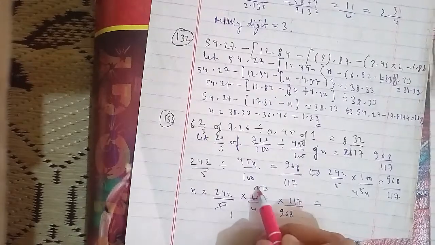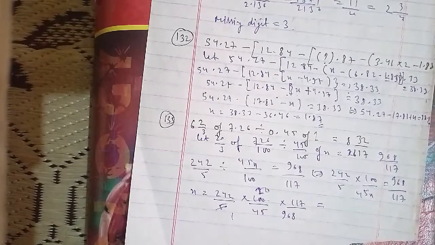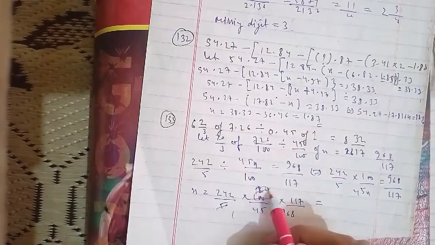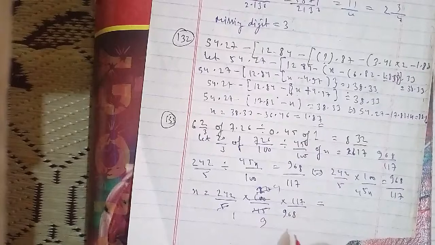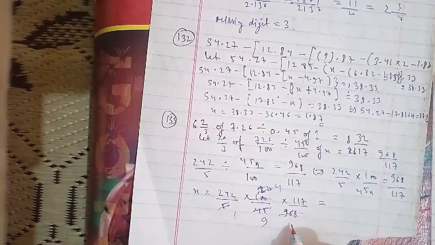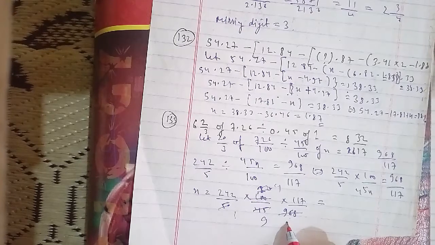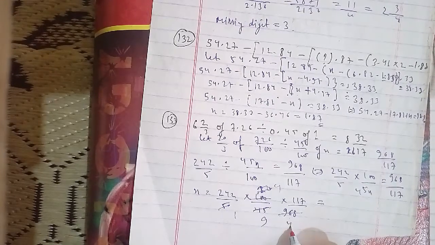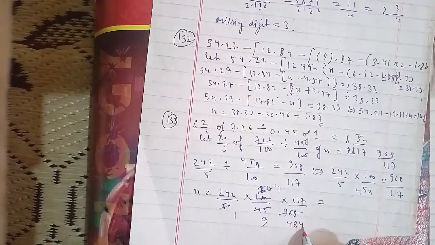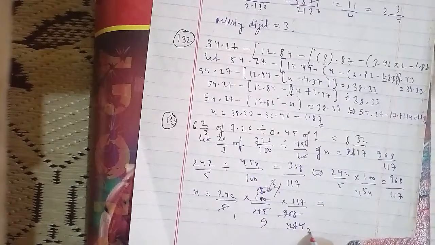Then again, we have 968, so we cancel it out. 2 4s are 8, 2 8s are 16, 2 2s are 4, 2 1s are 2. So 121 cancels by 121.